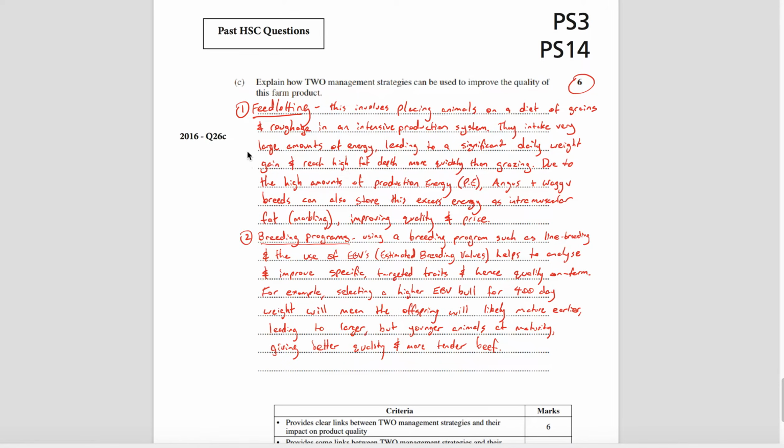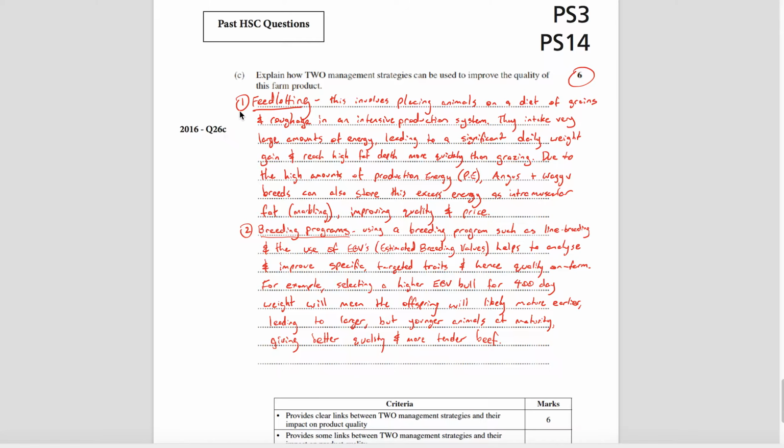This is the last question here, 2016, question 26C. So explain how 2 management strategies can be used to improve the quality of a farm product. Again, I really want you to be doing this every question, especially when it says 2. I've got 1 and I've got 2. So it's very clear to the marker that there is 2 things there. I've even underlined them to make it even more obvious.